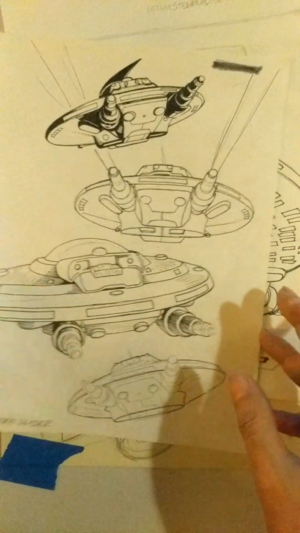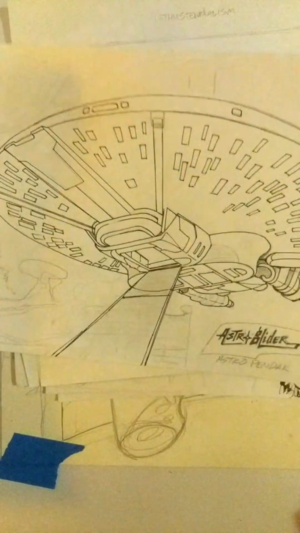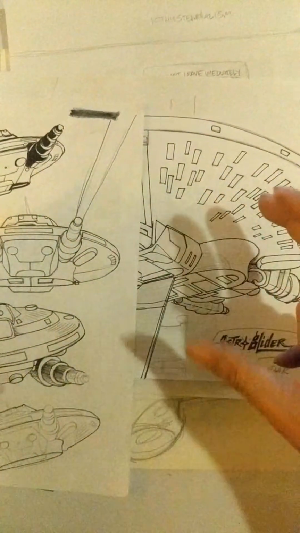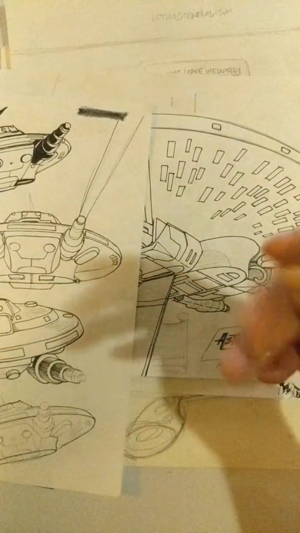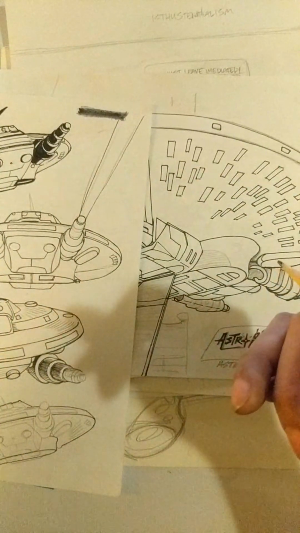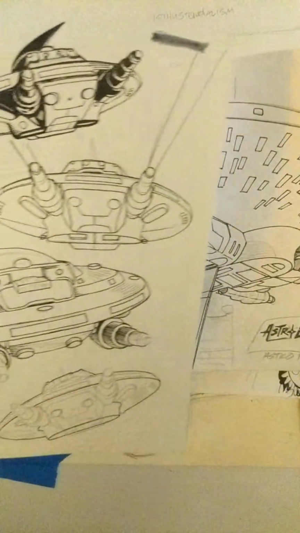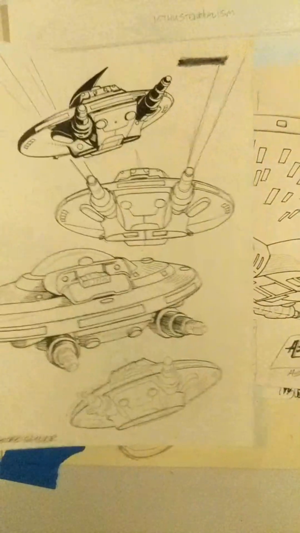Best way to do that is to either draw it out in all directions, or a better way would be to create some kind of three-dimensional model that you can look at. I don't know, either out of parts or foam, something you can carve out.